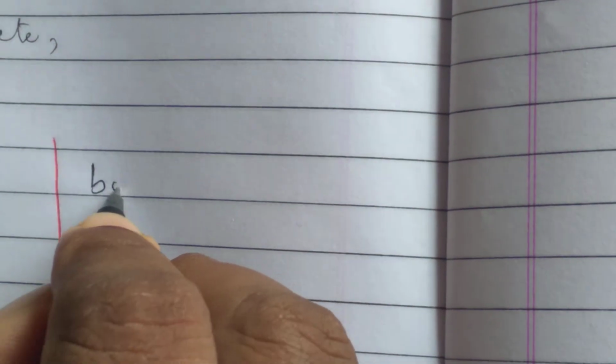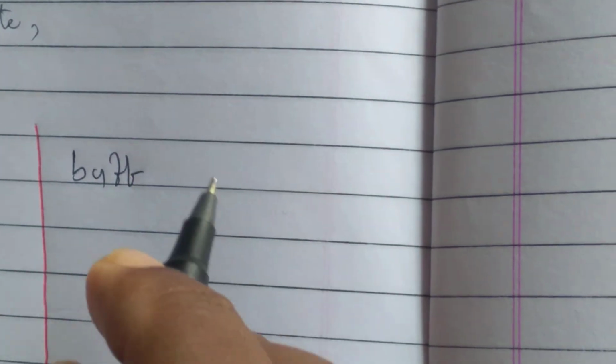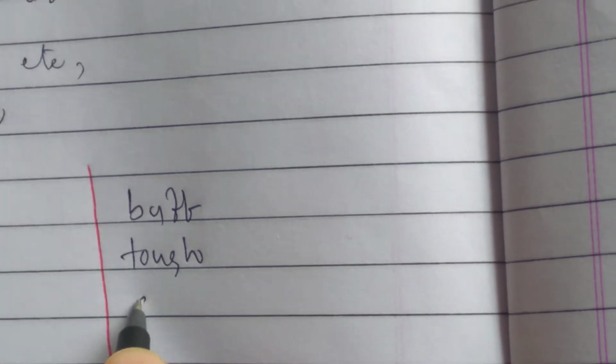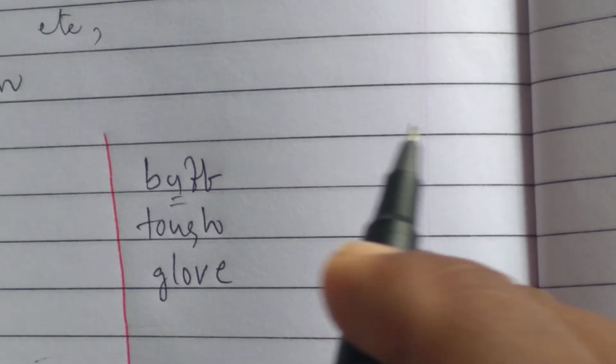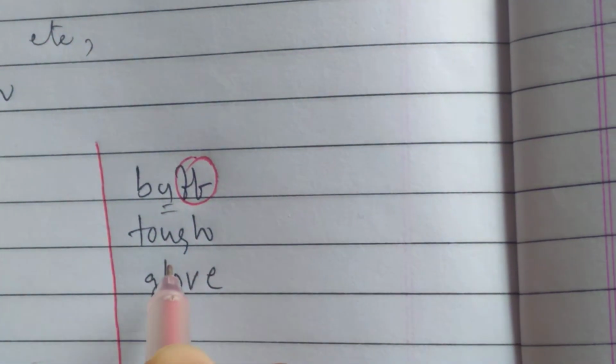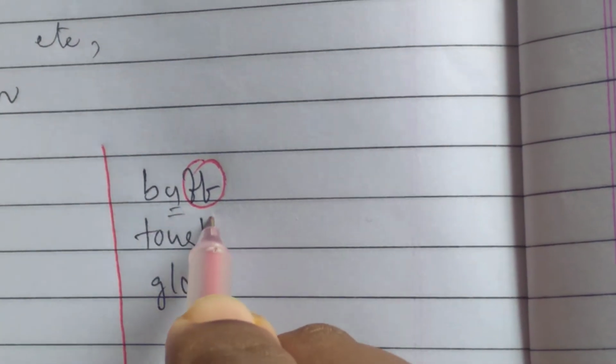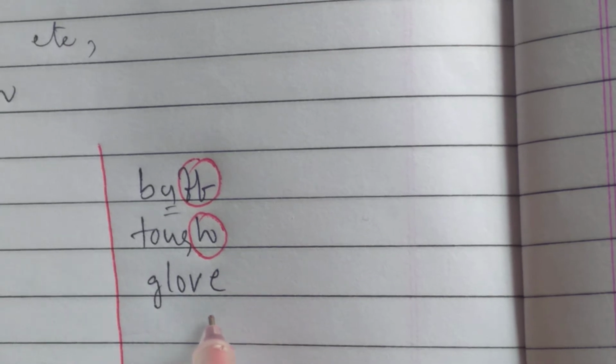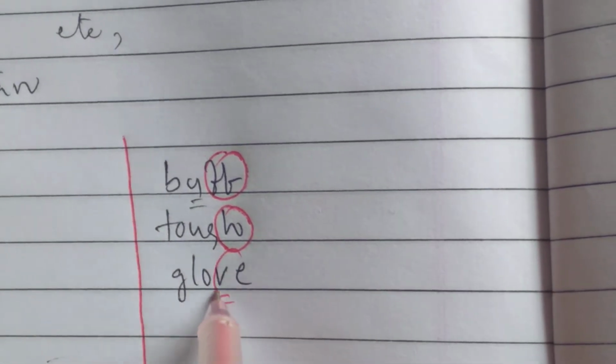I am writing BUFF, TOUGH, GLOVE. BUFF means special sound, no? Buffer. The sound is coming here as F sound. TOUGH, tough, F sound. GLOVE, V sound, glove.